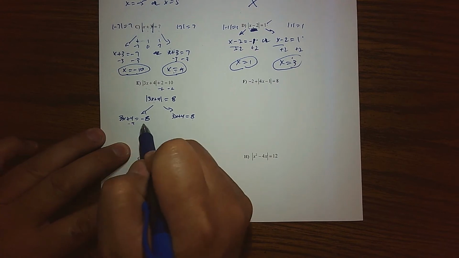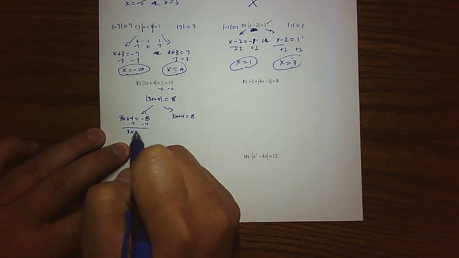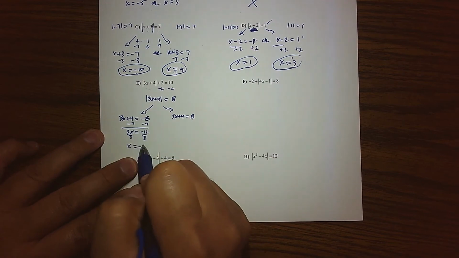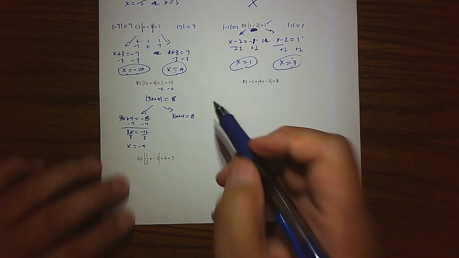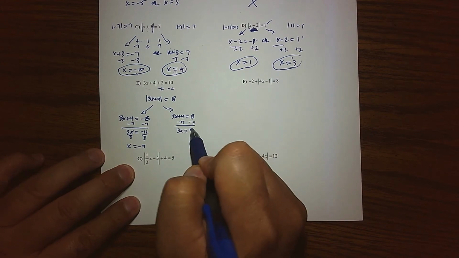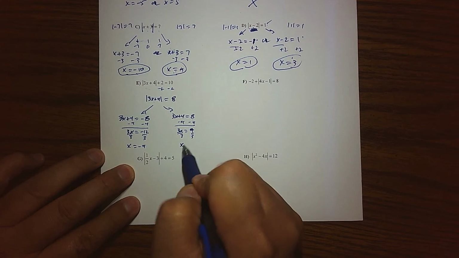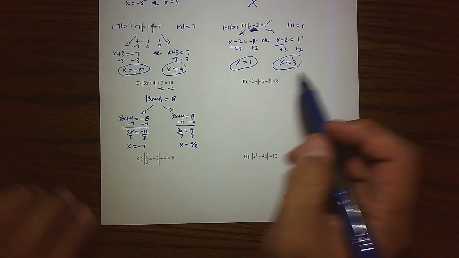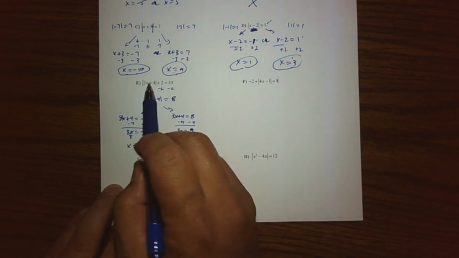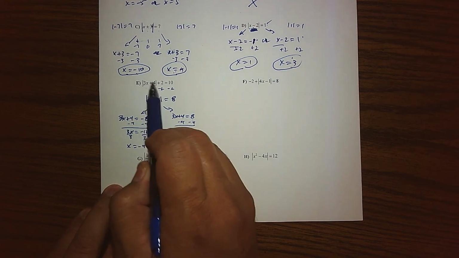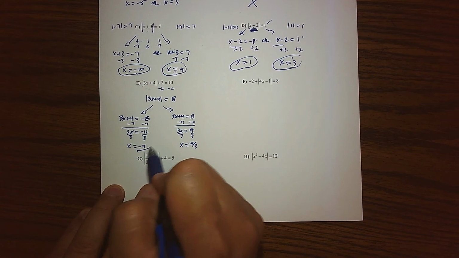So subtract 4. We end up with 3x equals negative 12, divide by 3, and one of our solutions is negative 4. Over here we subtract 4, and we get 3x equals 4, divide by 3, and we get x equals 4/3. And so there's our two solutions. Plugging them in, 3 times negative 4 would be negative 12, plus 4 would give us negative 8. Absolute value is positive 8, plus 2 is 10, so that checks out.